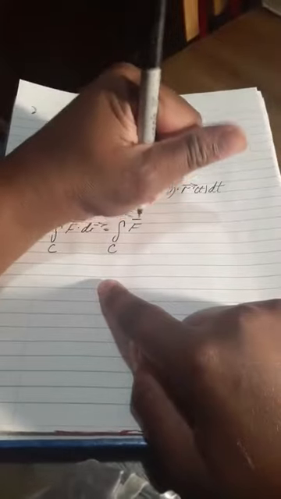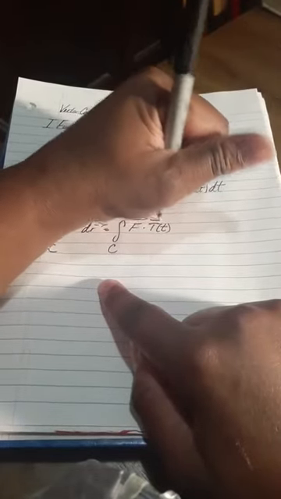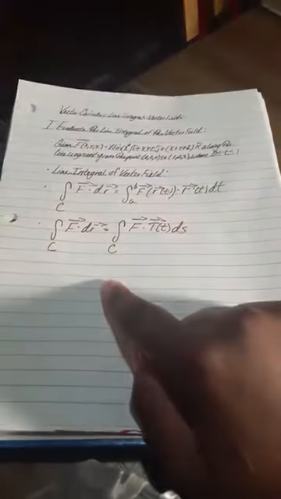So that's the formula for it. The other way that it's written that I do want to point out, because some professors may write it this way, but it's the exact same thing, and I'll explain why. So we got f dot dr is equal to the line integral of f dot T ds. Now, how is that the same?